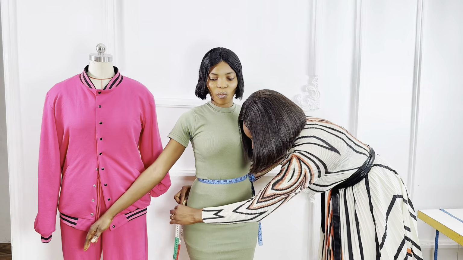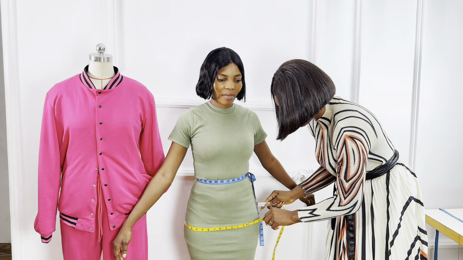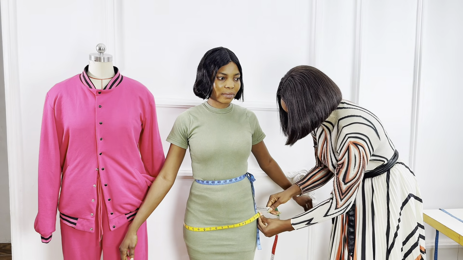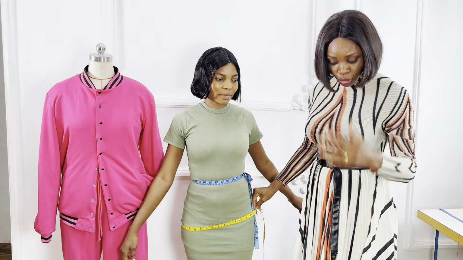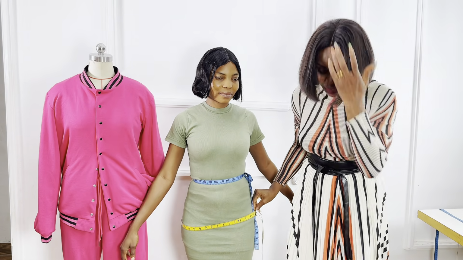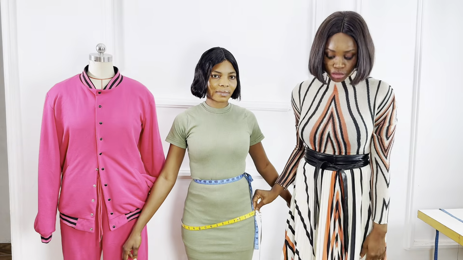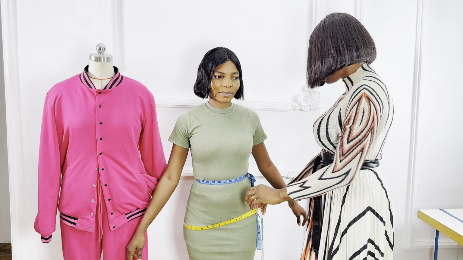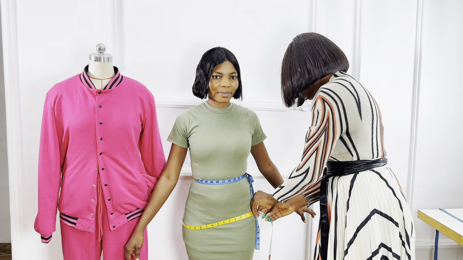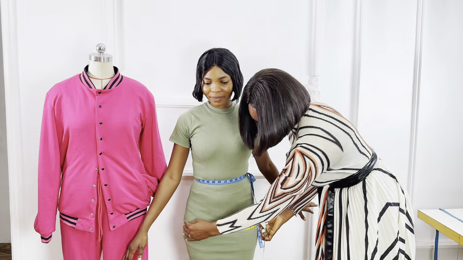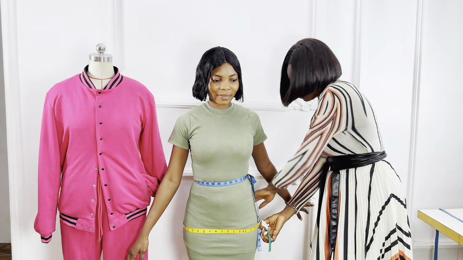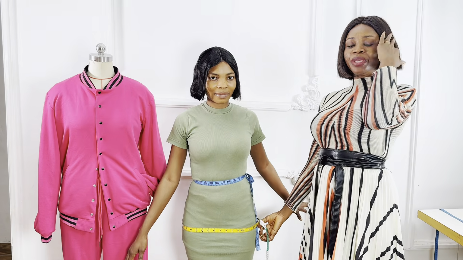The next you want to do is to take your hip circumference measurement. Now, at every point in time when you're measuring your client, you want to make sure that they are not looking down like this. Your client should stand straight. Nobody should look down when you're taking their measurement. It affects your measurement, okay? So you want to be sure that for your hip circumference, your tape is going from your hip line to the fullest part of your bum behind.